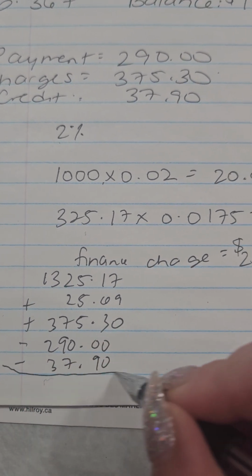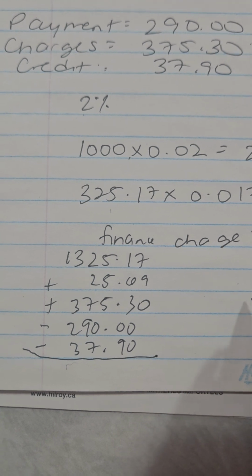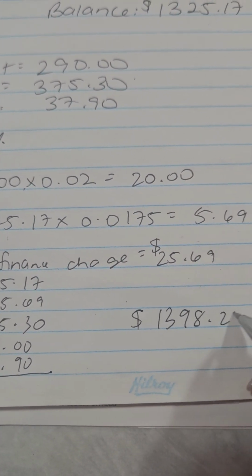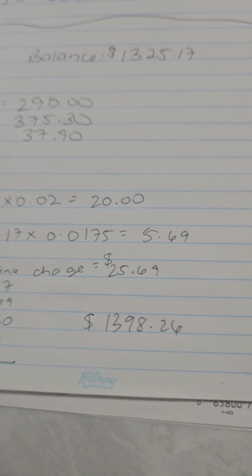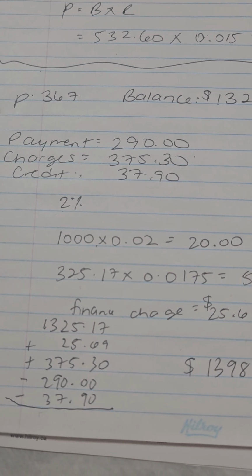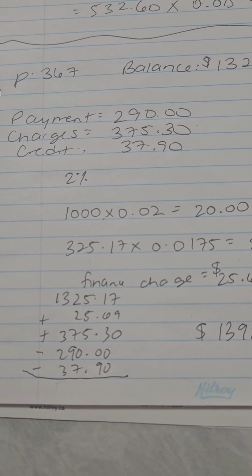If we do out the math on all this, you'll find that the remaining balance is $1398.26. So just make sure to pay attention to what's going on to the account and what's coming off. Go for plus and minuses, depending on if it's a payment or a charge.